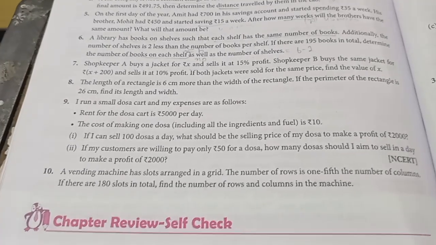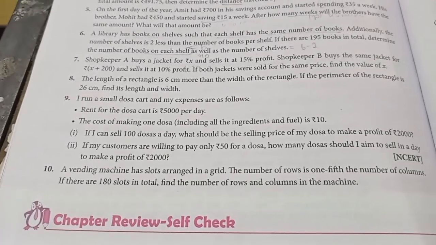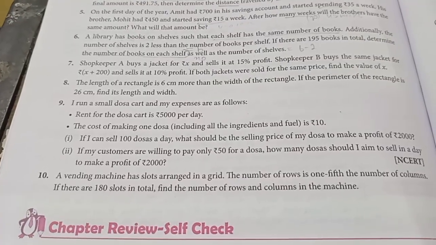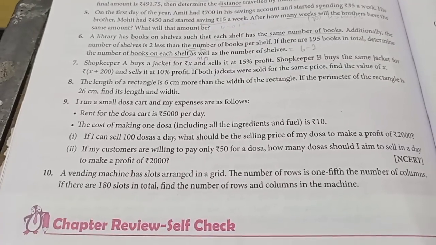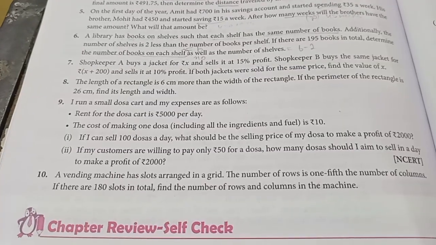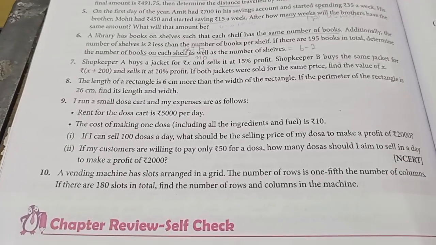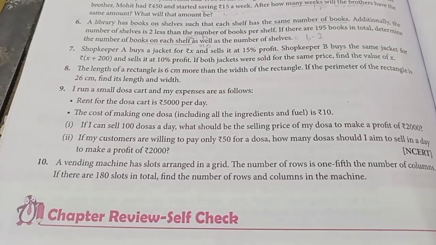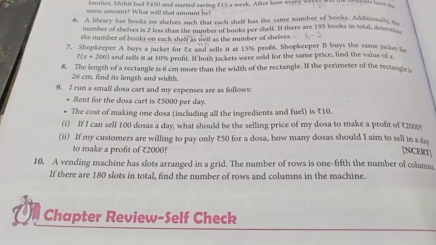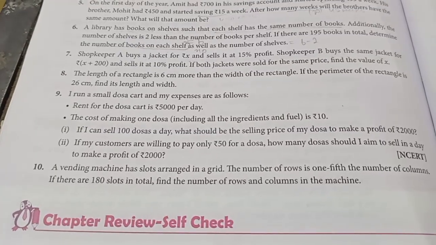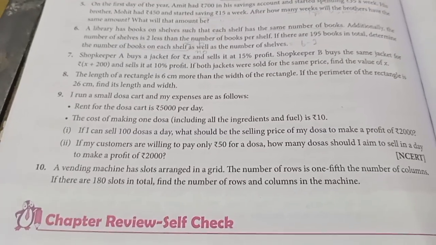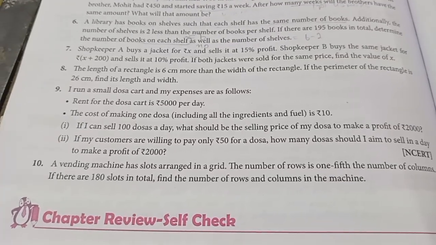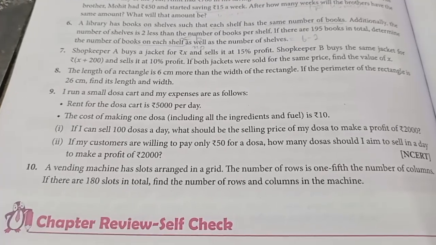So what is given in question 7? A shopkeeper A buys a jacket for rupees X. Buys means this is the cost price of the jacket, and sells it at 15% profit. So this was the profit percentage they have given. Shopkeeper B buys the same jacket. Okay, there is another shopkeeper and he buys the same jacket, but what was the cost price right now? The cost price is X plus 200 and he sells it at 10% profit.